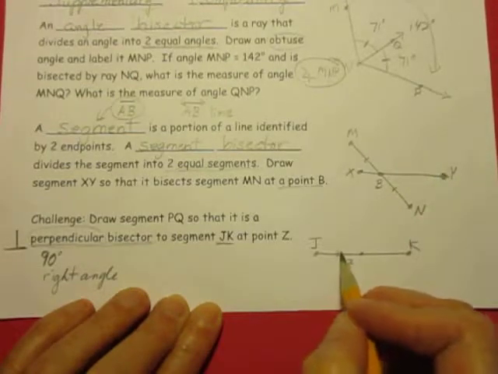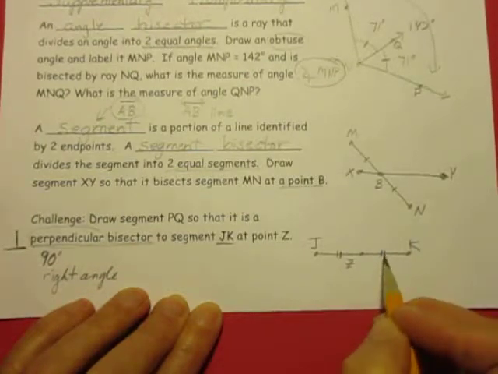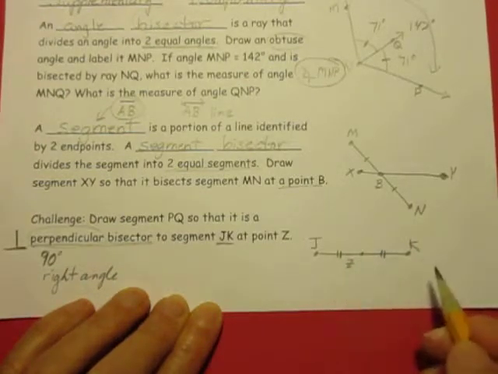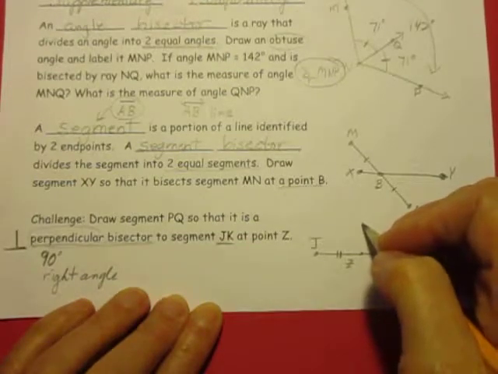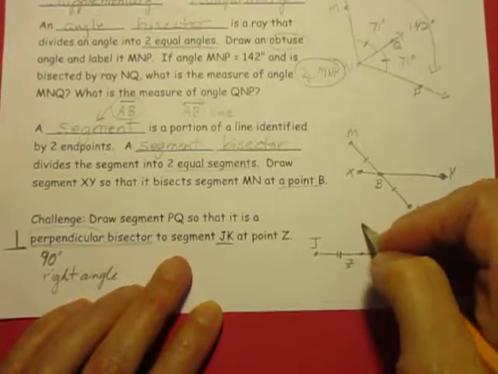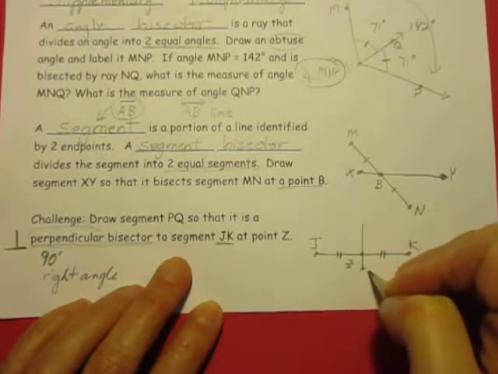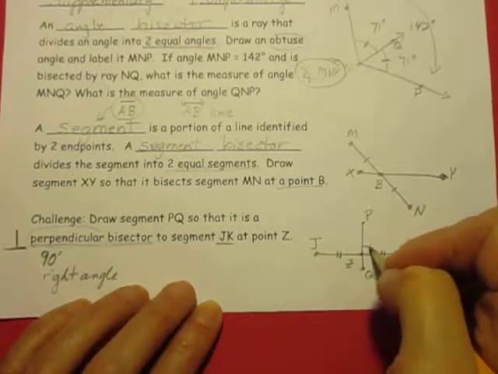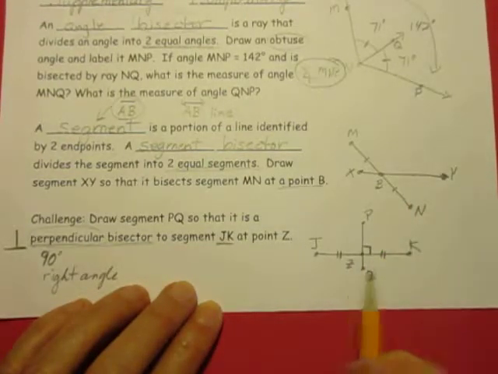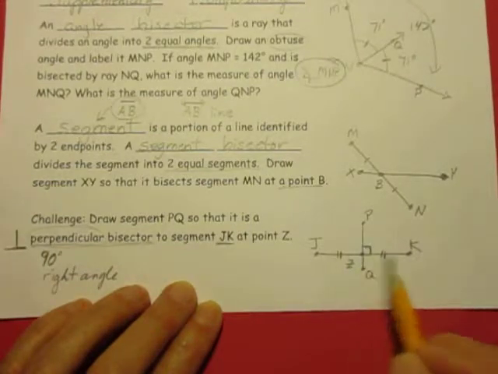I can break these into two congruent parts. I'm going to put 2 dashes on here. That's another way, as long as I have matching tick marks. And it's perpendicular. This time it has to be perpendicular. Doesn't mean that PQ is bisected, but it is. This is going to be Q. This is going to be P. It is at right angles. So the way that this picture differs from this one is that PQ is at right angles to JK.